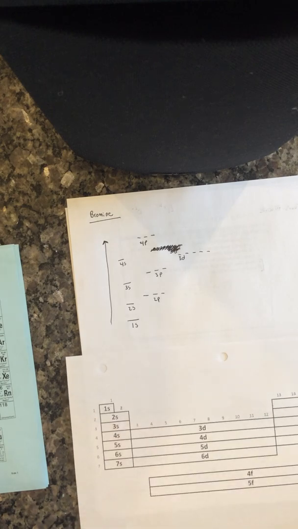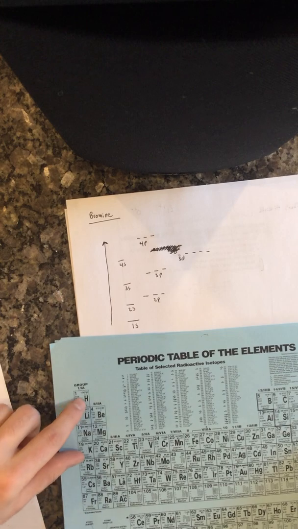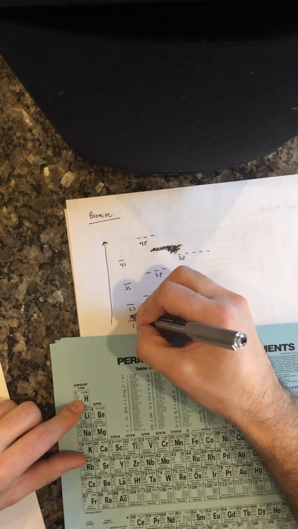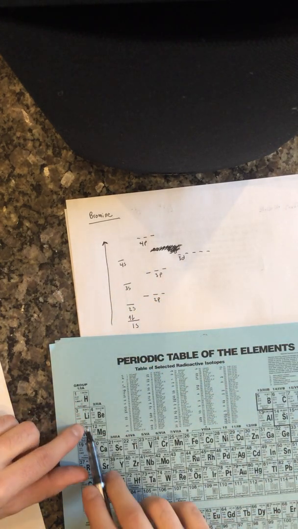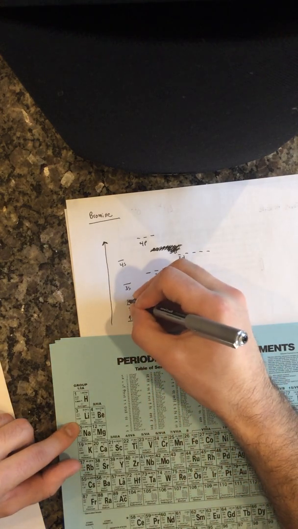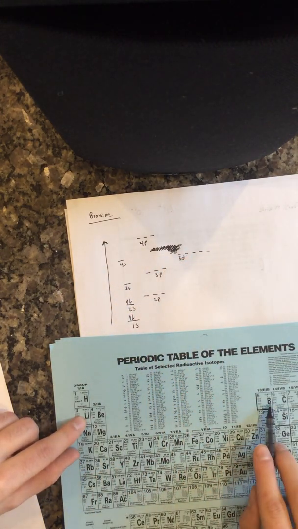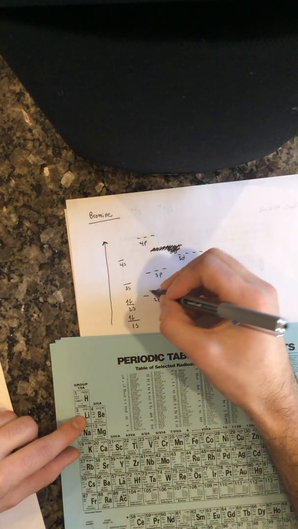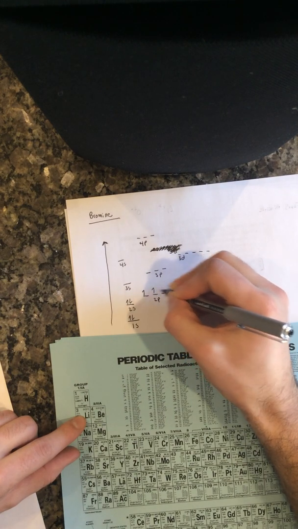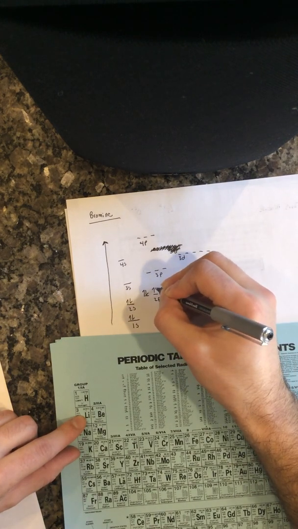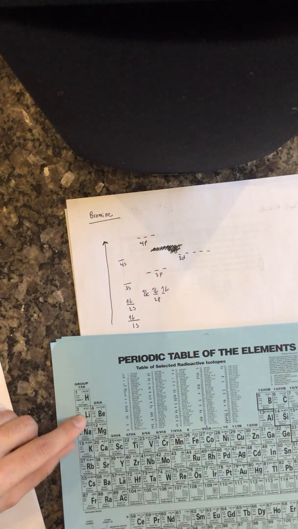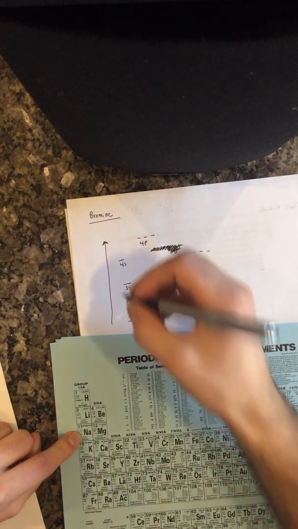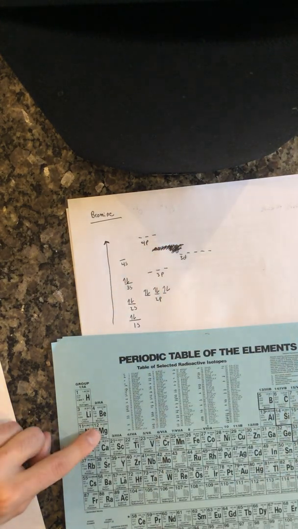So next, let's just go in order and fill in bromine. First we have our 1s: hydrogen, helium. Next, 2s: lithium, beryllium, 1 up, 1 down. Then the 2p's: 1, 2, 3, 1, 2, 3. That's full. So I'm going to go 1 all the way across, and then the next one all the way across. 3s: sodium, magnesium. That was our last example when we looked at magnesium.